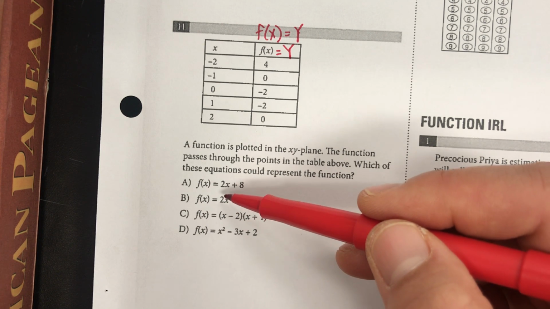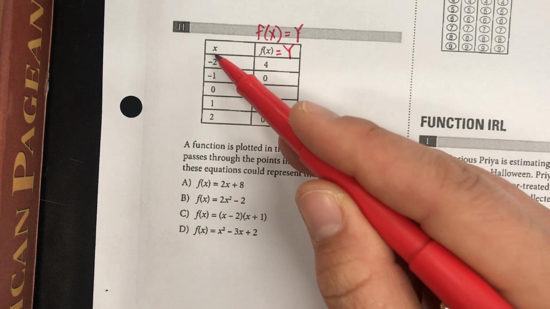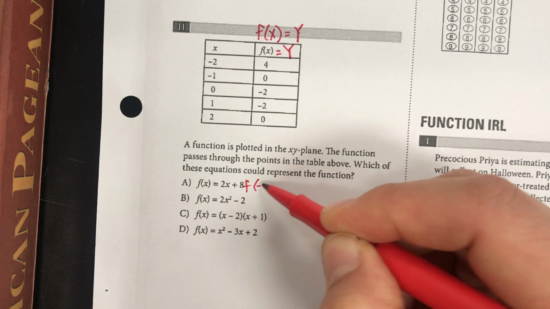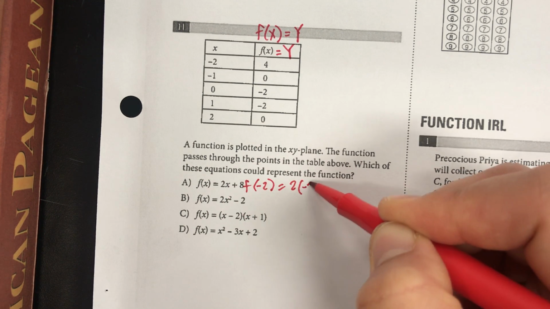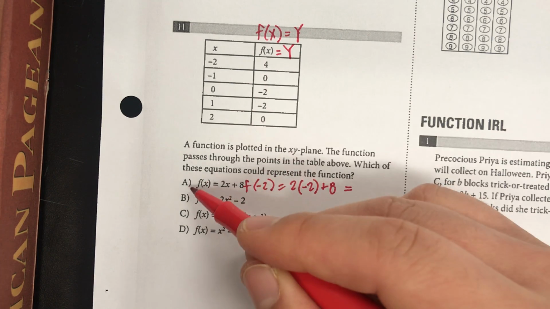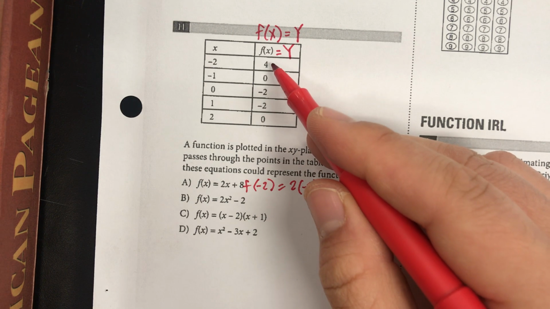Okay, so if you were to start with this one, if x is -2, so this would be f of -2, then every time there is an x, you put in your -2, plus 8, and this has to yield, because f of x equals y, this thing needs to be y. And it needs to match this right here.